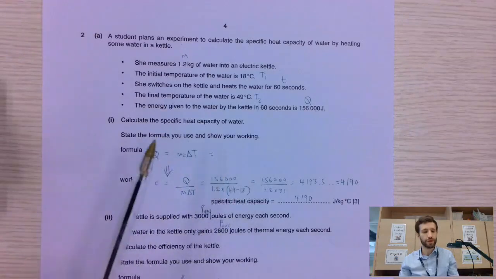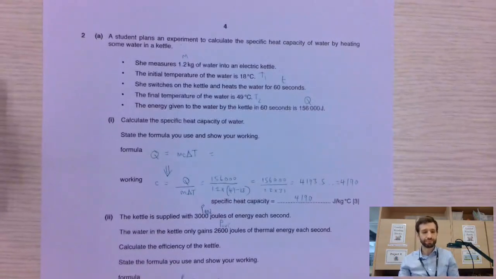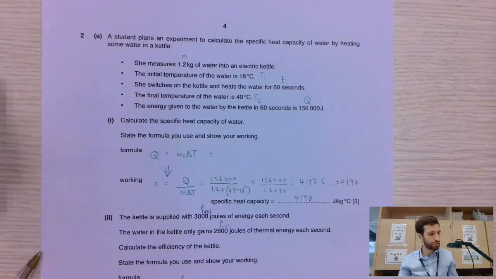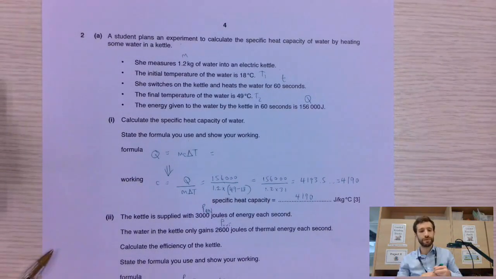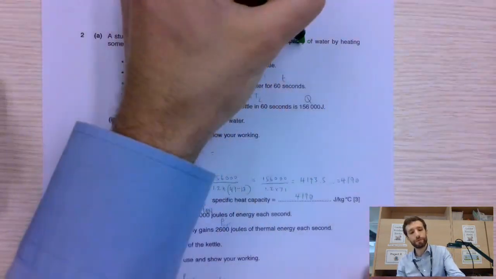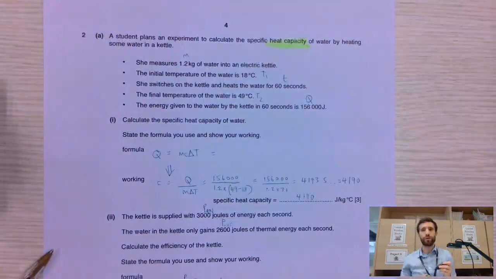about that. It's a question all about specific heat capacity. As soon as you see those words in your past papers, specific heat capacity, you can feel free to ignore the question. However, there's bits of it you can do.